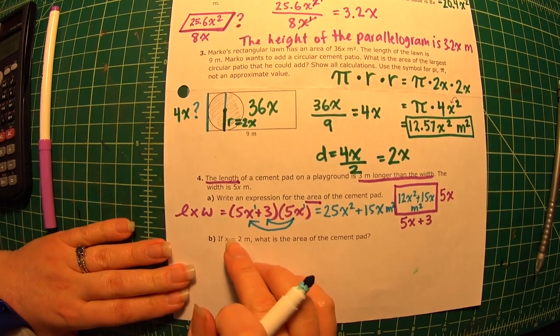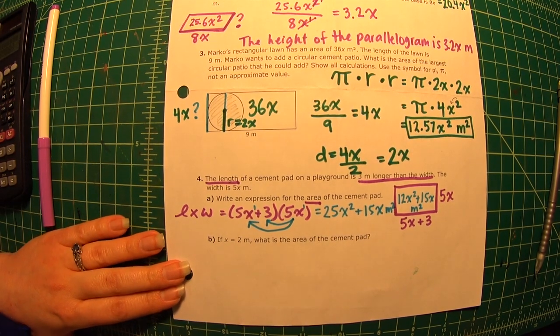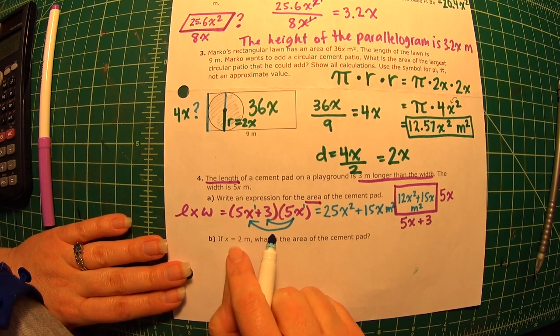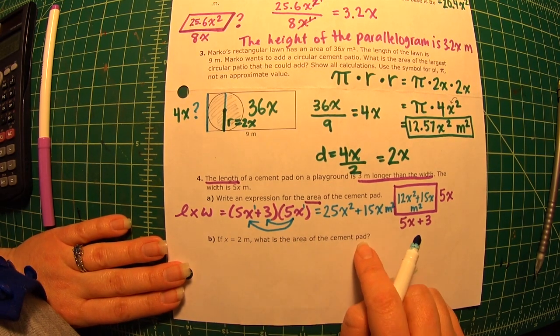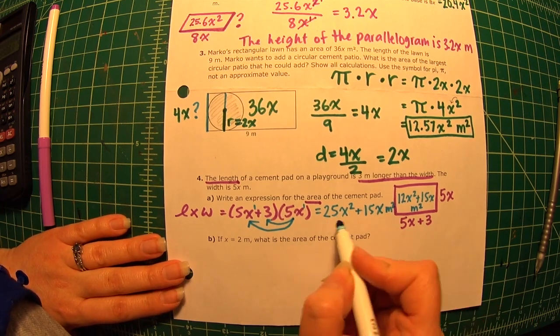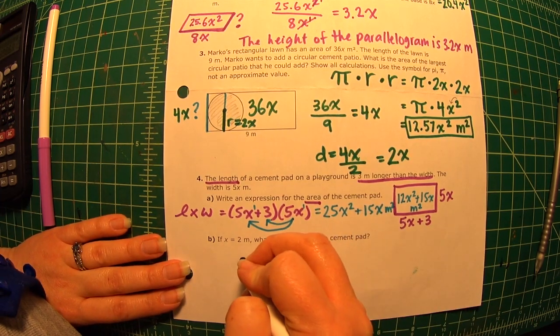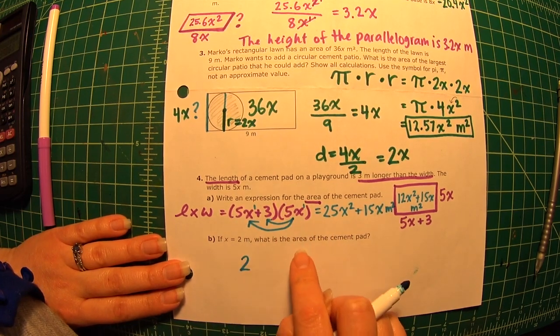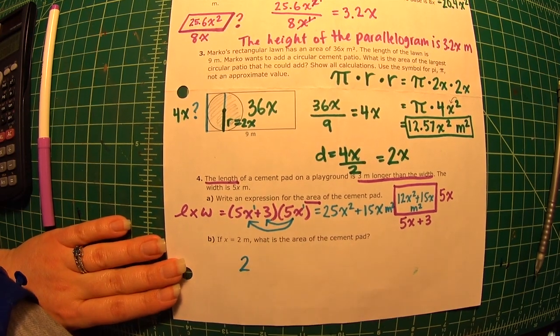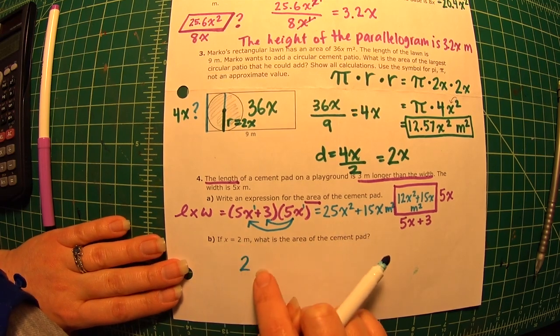It says, oh, okay, so now it's actually giving us a value. If x equals 2 meters, what is the area of the cement pad? Okay, so we're going to take the simplified expression that we got. So there, even if you hadn't simplified it in A, you would have to simplify it in B, or you would want to in order to actually solve it.